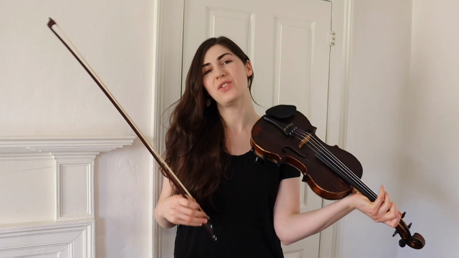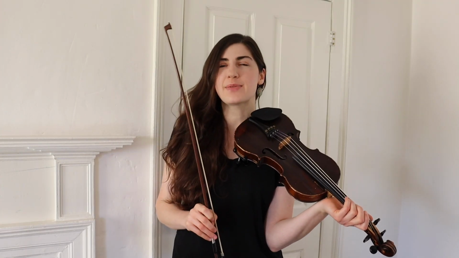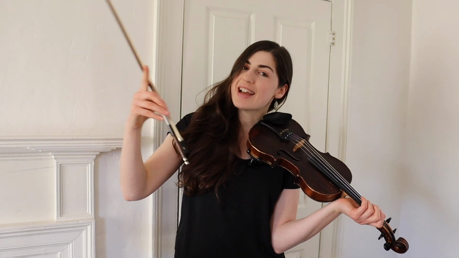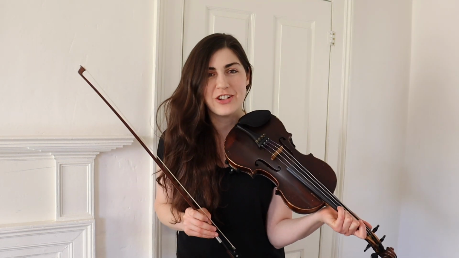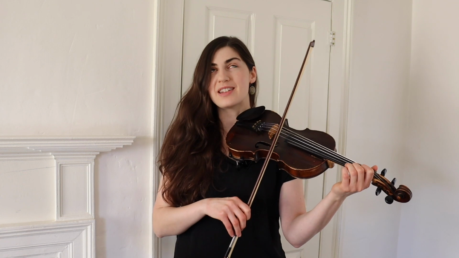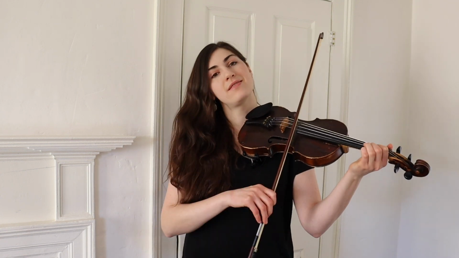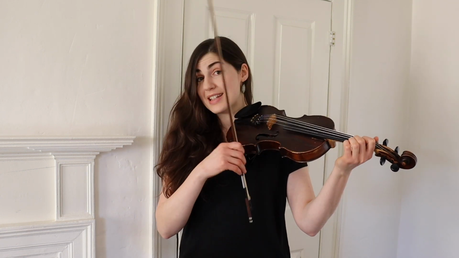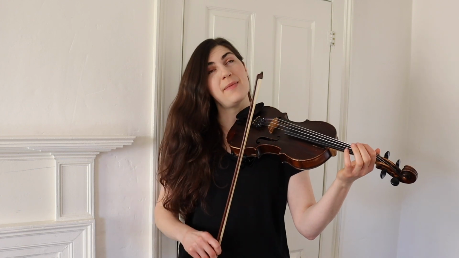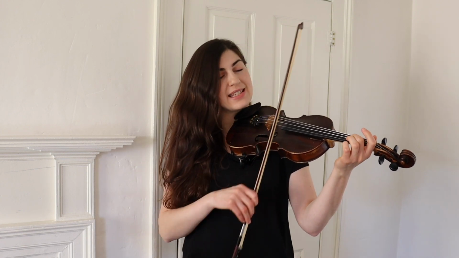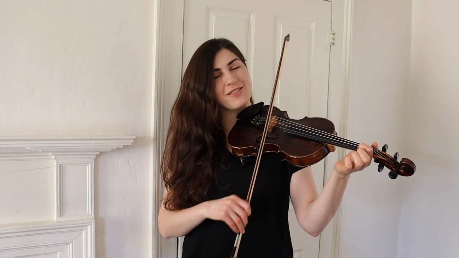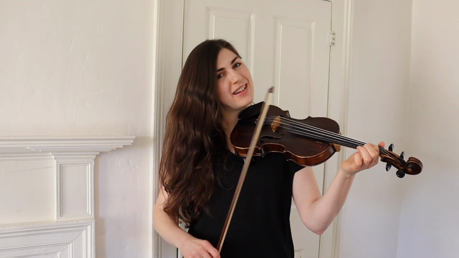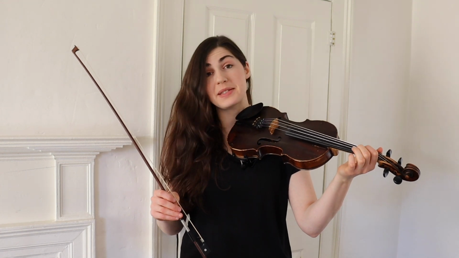And one more way that you could take out some notes is look for places where there's a note that's connecting to other notes and just remove that little connective note. For example, there's this little part of the tune. And in this little chunk of notes, the main thing that's happening is you're getting from this G to this E by way of that F sharp. But you could take that F sharp out, it would still sound fine.